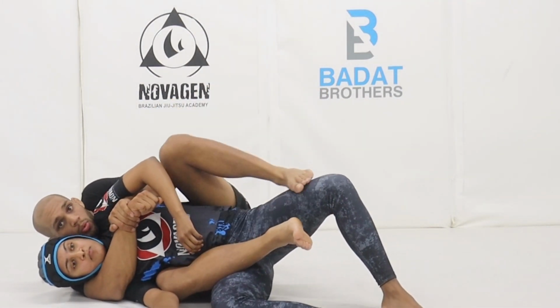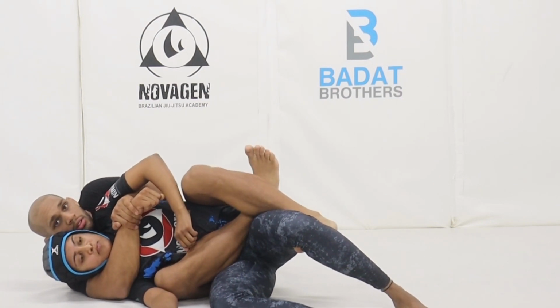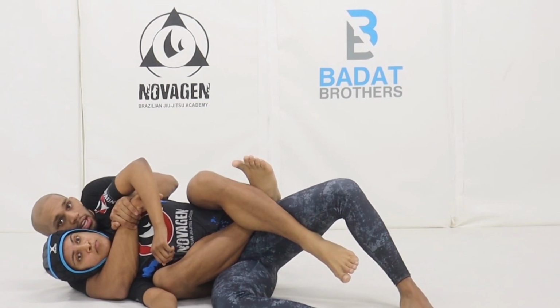And then finally, we have the overhook position. Falling to the overhook hand with the opponent's head resting on your choking arm. Once again, either body triangle, stomp on the hip, X, or body triangle with the leg on the inside.